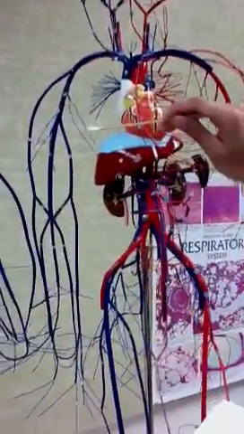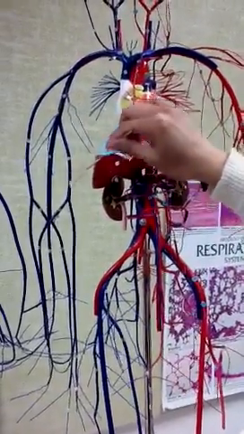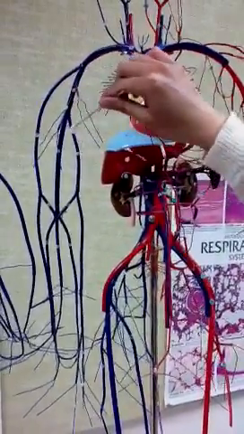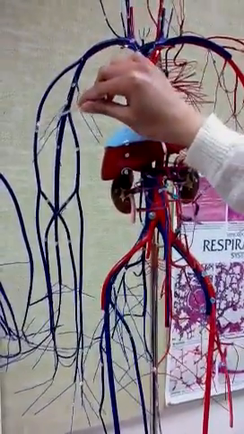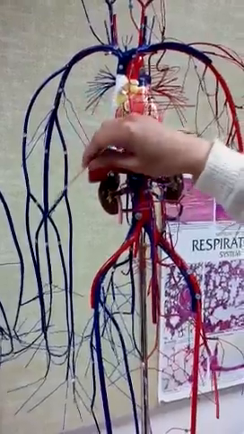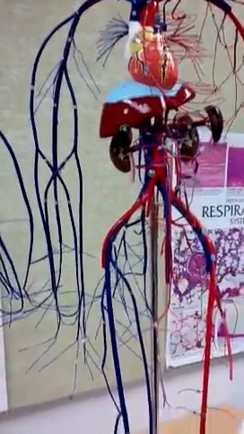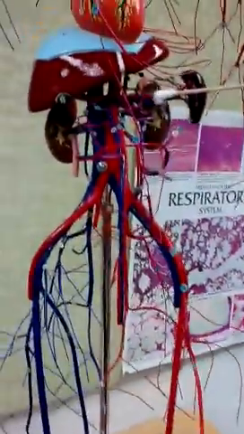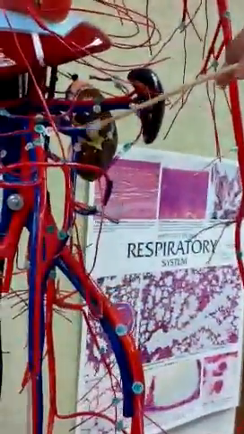Then also on this arm you have the cephalic vein on this side. This is your basilic vein right here. Your cephalic vein right here. And your median cubital vein just right here. Okay. Then here we have, right next to the kidneys, the renal veins. Here's the right renal vein and the left renal vein.